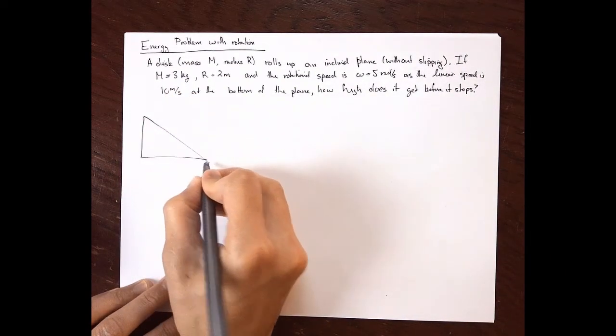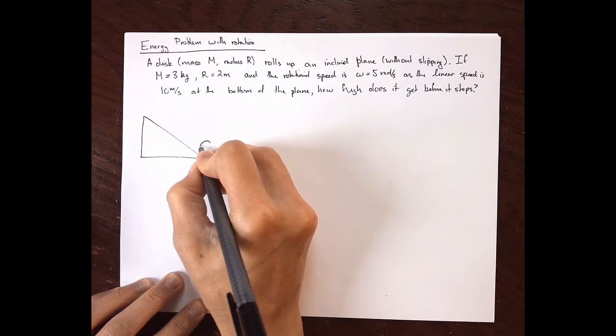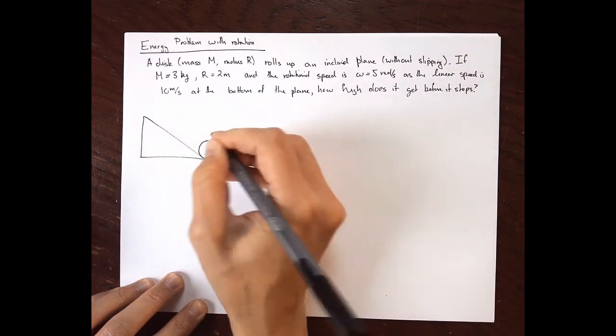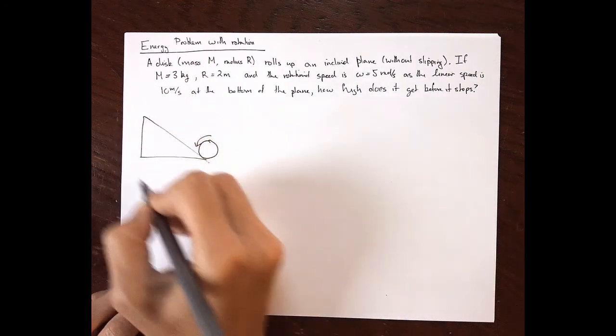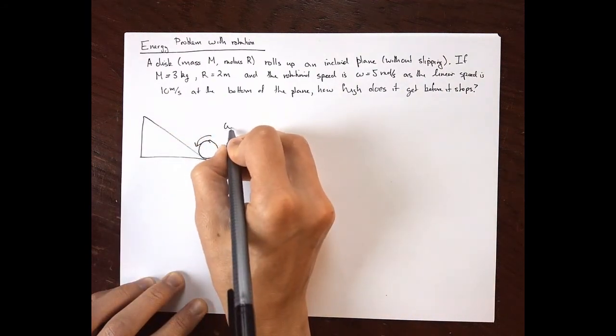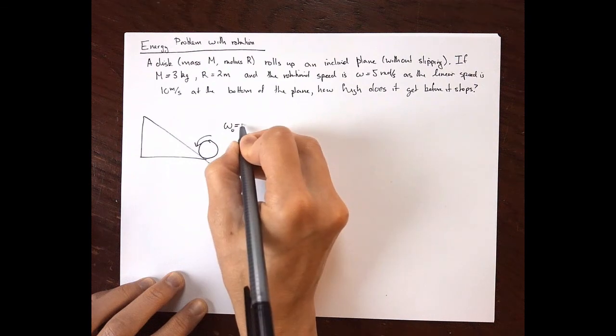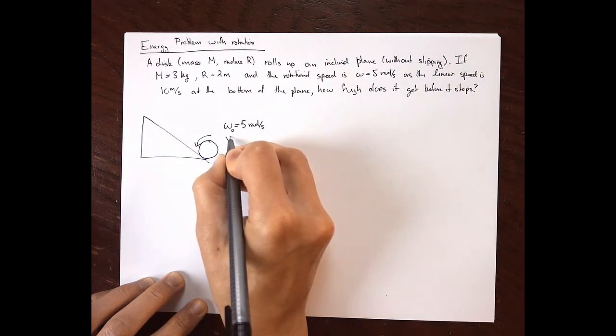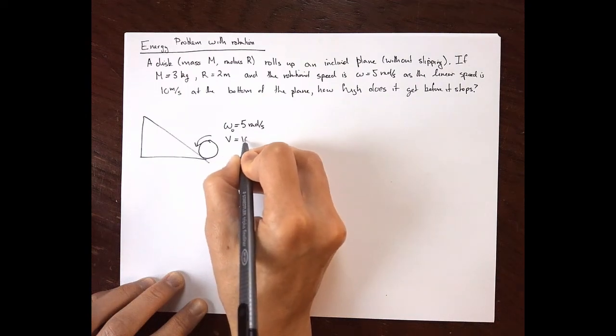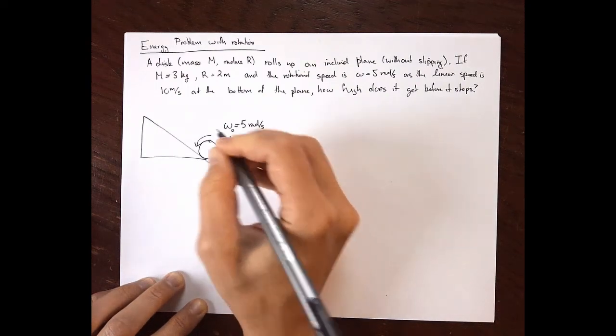So here's our inclined plane, and at the bottom we have this disk, and it's rolling up the hill like that. And here we know that omega, the initial omega, is 5 radians per second, and the initial linear speed is 10 meters per second.